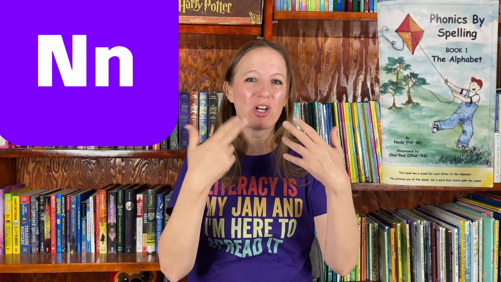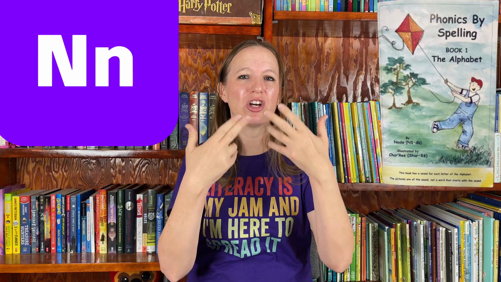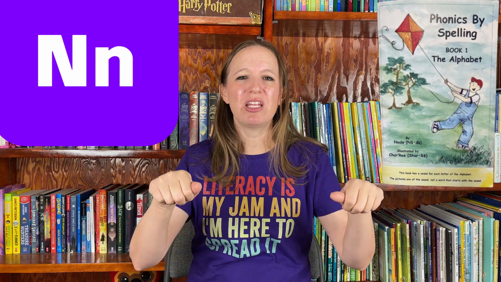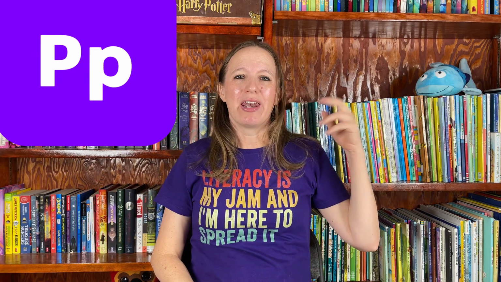So for the letter N, and this book also tells you where to put your tongue or your lips or your teeth when making the letter sound. So put your tongue behind your top teeth. Letter O, try to get them to yawn. Because you make the O sound when you yawn. Oh. Letter P. And it's not just raining.